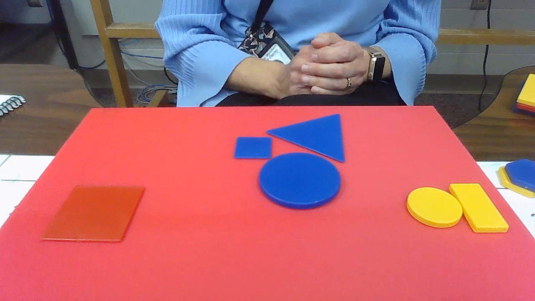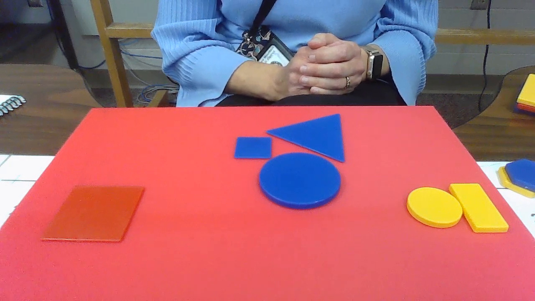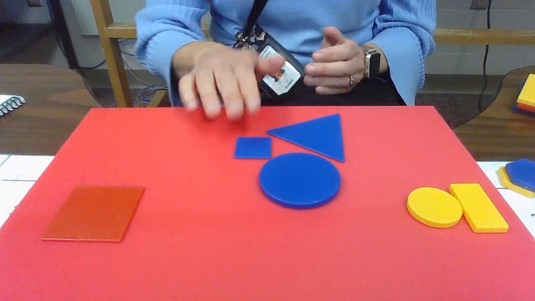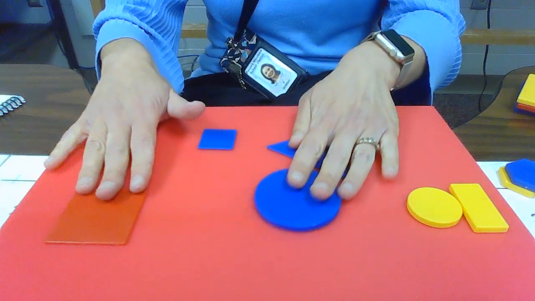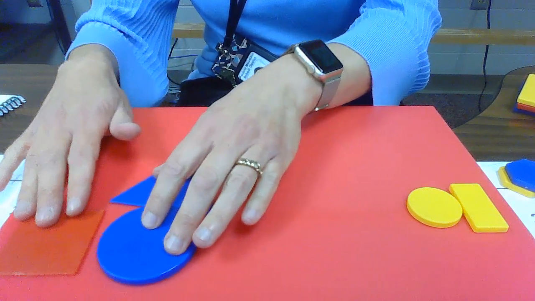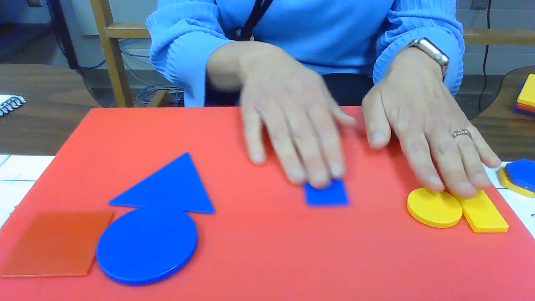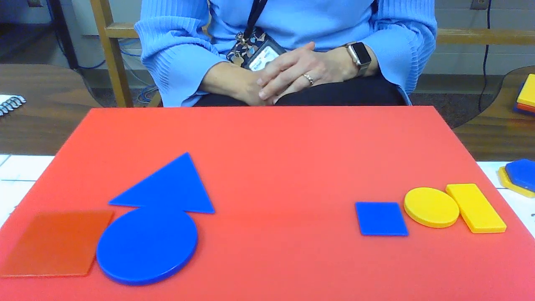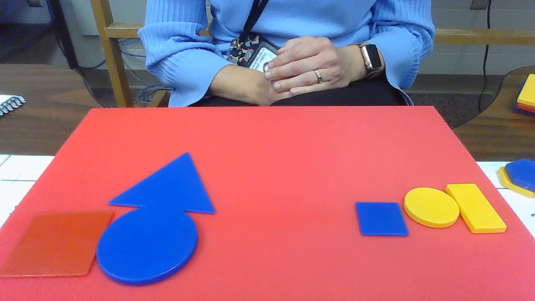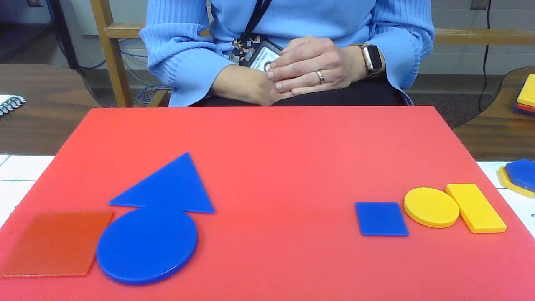Maybe I want to separate or sort them by size. So let's get our big shapes together. Let's get our little shapes together. How about that? That's a way that we could do it.